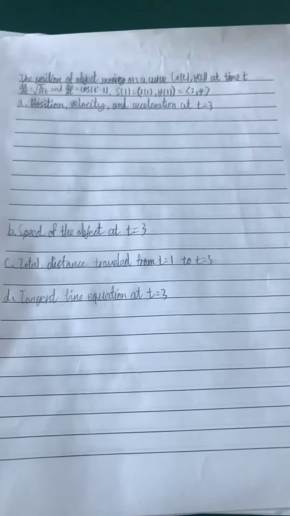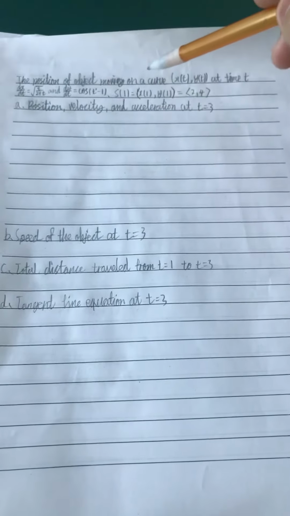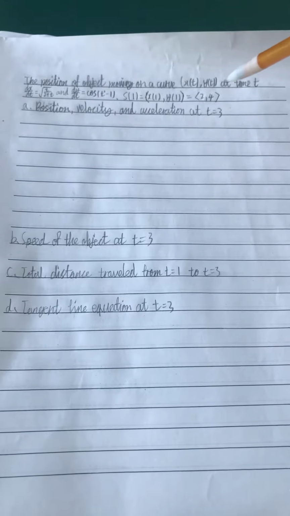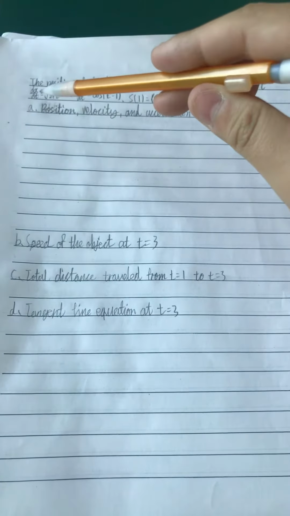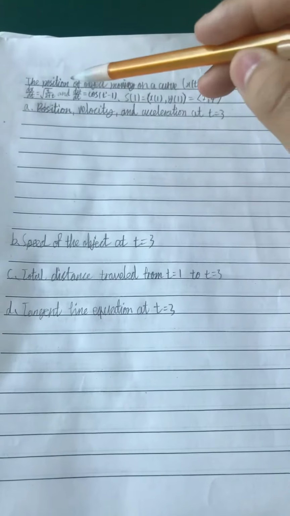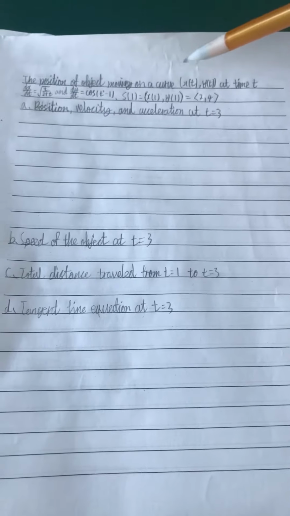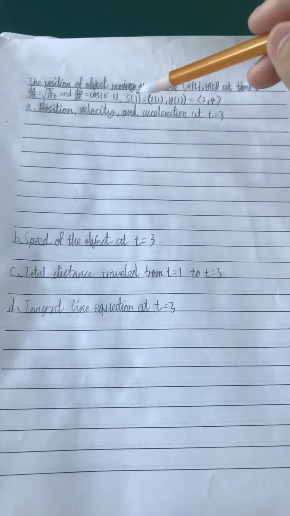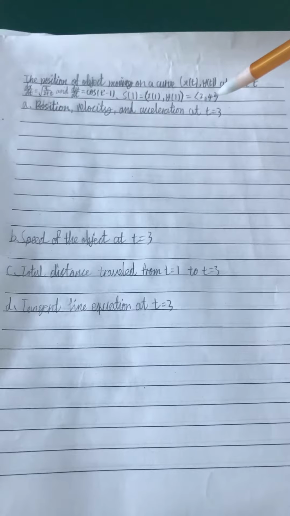Hi, so today we're going to be learning about how to deal with parametrics. So first of all, let's look at a problem. The position of the object is moving on a curve x(t), y(t) at time t. We are given dx/dt is root t over 2 plus t, and dy/dt is cosine t squared minus 1. And we are also given that at time equal 1, the position is x equal 2 and y equal 4.